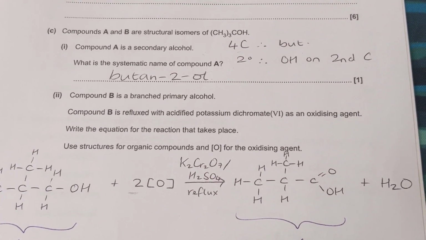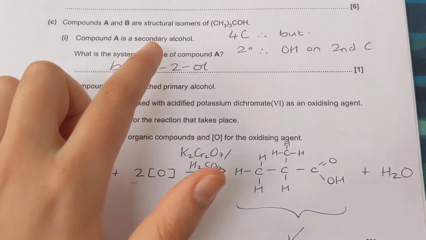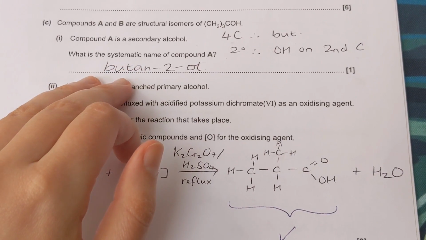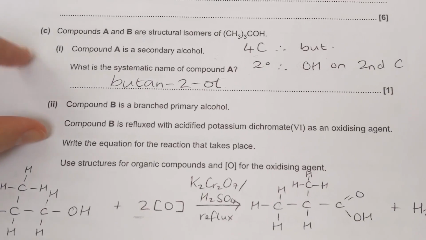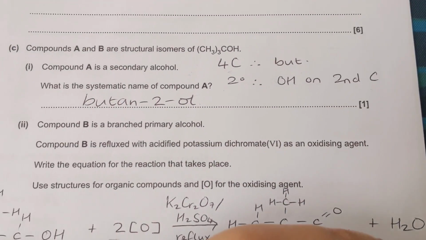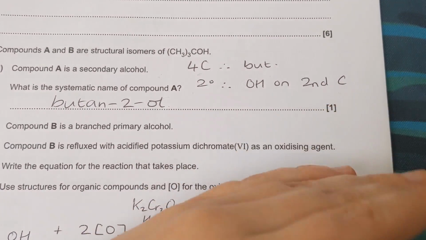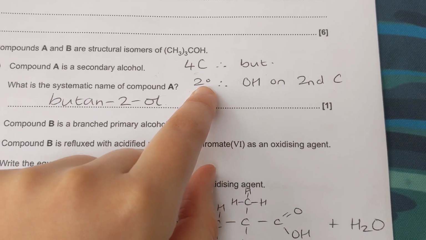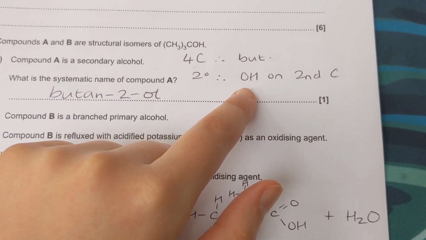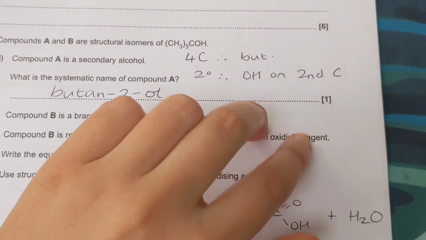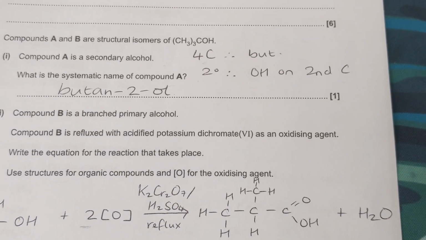Next question, compounds A and B are structural isomers of this. Compound A is a secondary alcohol. What is its systematic name? So you might want to draw this and have a go in pencil somewhere along the side to see what looks right. But we've got a 4-carbon chain, so it's going to be some kind of butanol. Secondary alcohol, that means if you've got a 4-carbon chain that the OH group must be on one of the second carbons, so one of the middle ones. So the systematic name of this is going to be butan-2-ol.